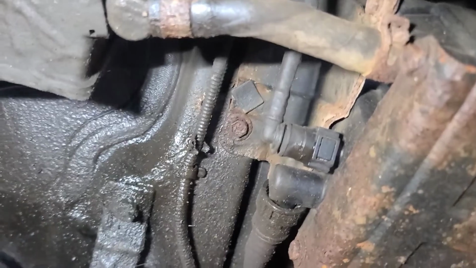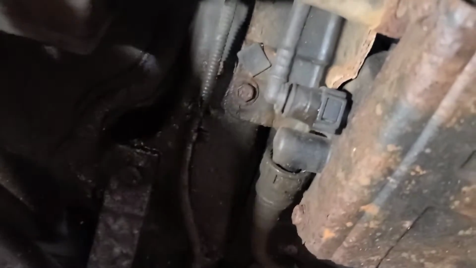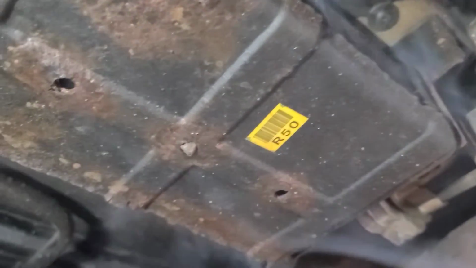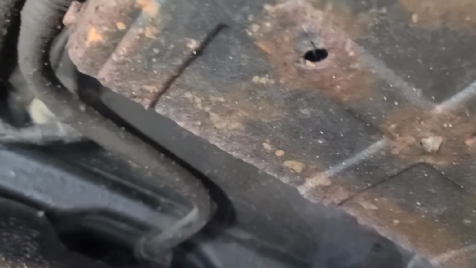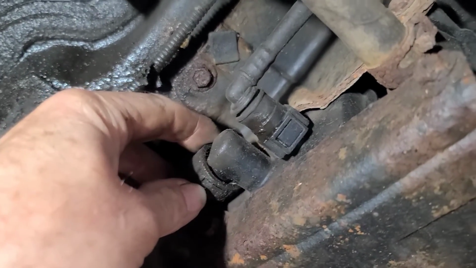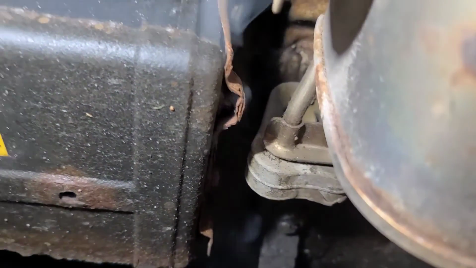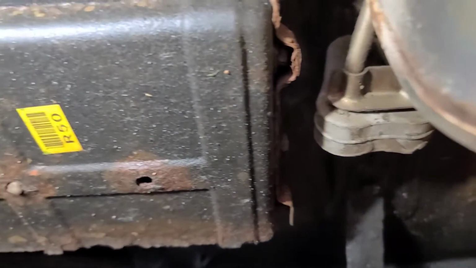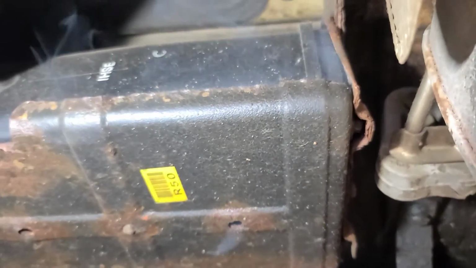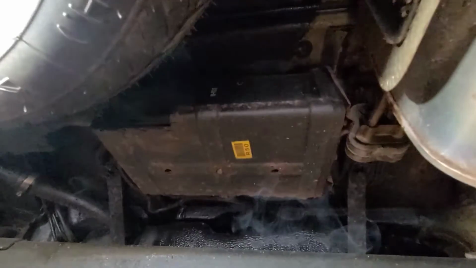There's the vent solenoid there by the looks of it. It's not leaking from these fittings. Appears to be coming out of the canister itself. Let me zoom back a bit so you guys can see this.